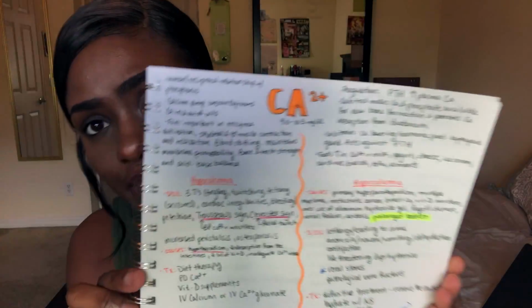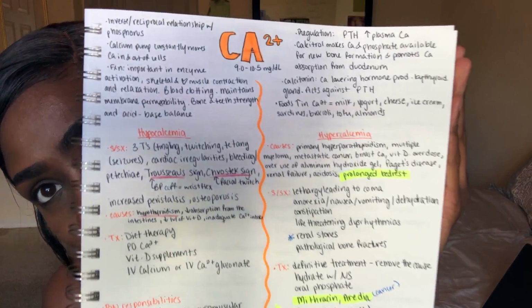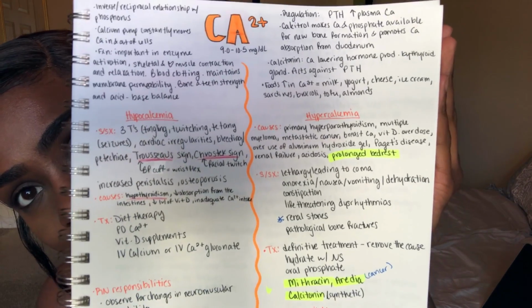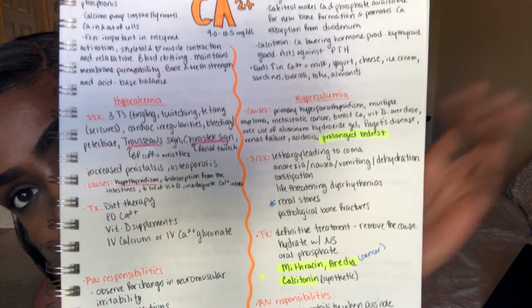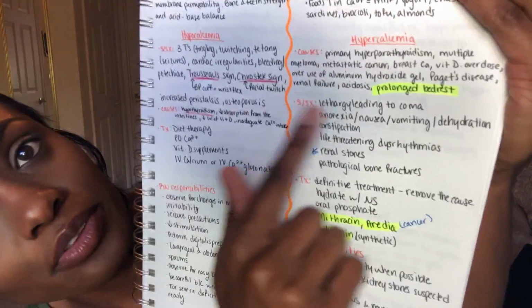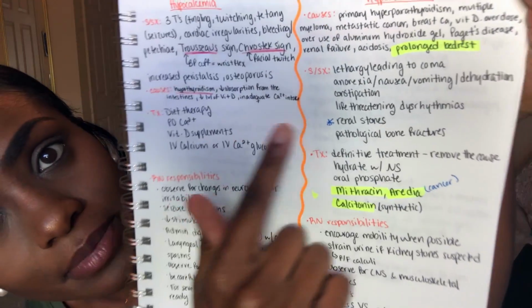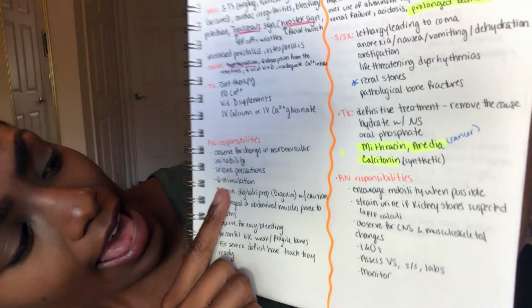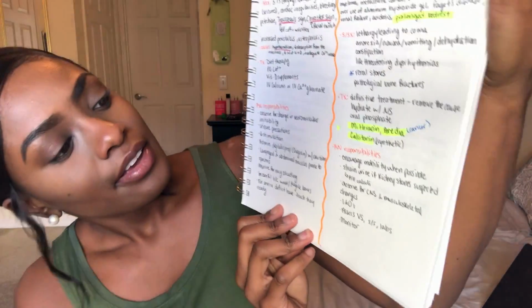This is another example. This is just calcium for electrolyte imbalance. So I have up top just some information about what calcium does in the body and how it's regulated. And then I have hypo and hyper. I have both of their signs and symptoms, causes. I have the treatments for both of them. I have the RN responsibilities for both of them. Yeah, so this is how I would outline it.